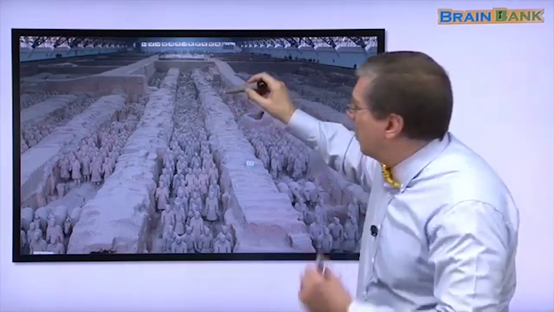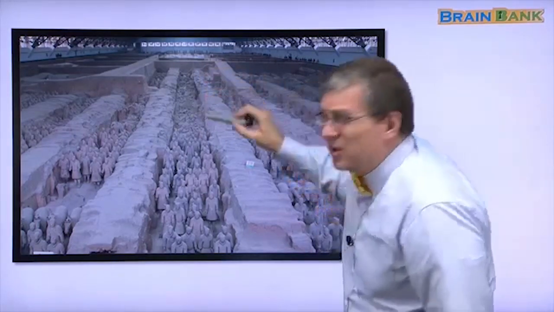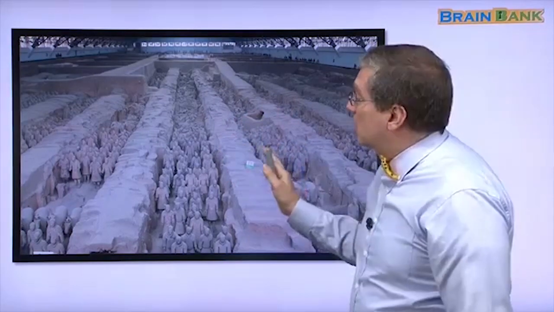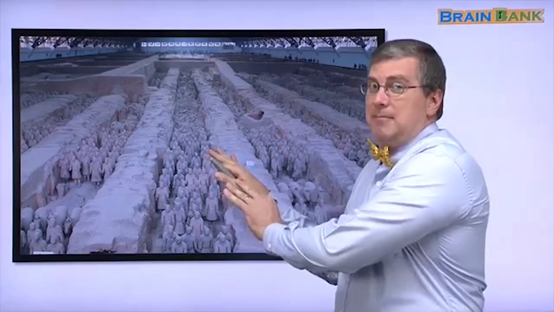Oh no, all of these statues were destroyed. Why? Maybe because they weren't careful digging them up, or maybe because the air is damaging them. So some statues, they're putting the earth back onto them to protect the statues and keep them safe. But this is a famous example of clay statues.